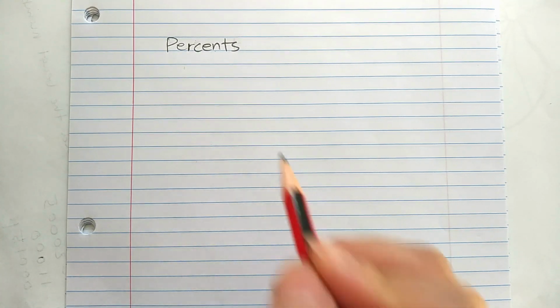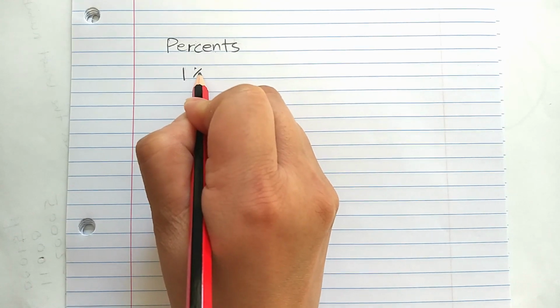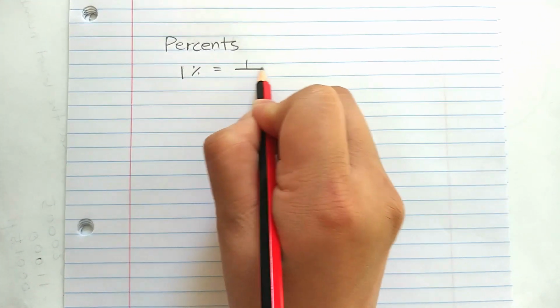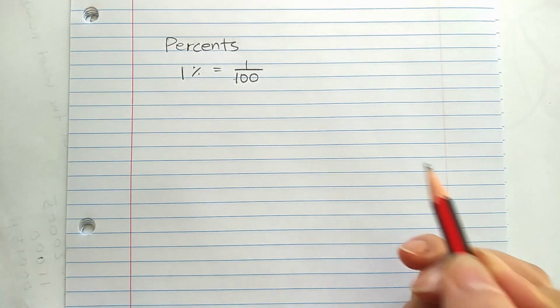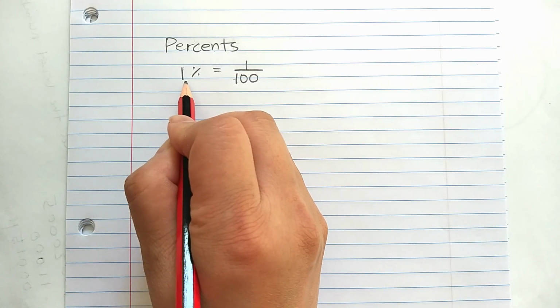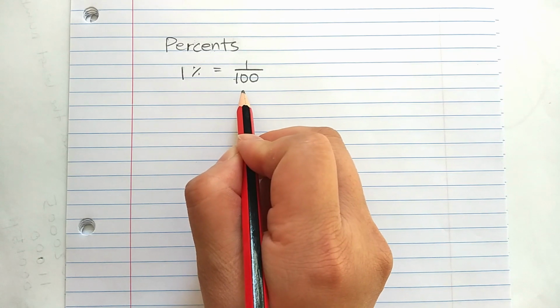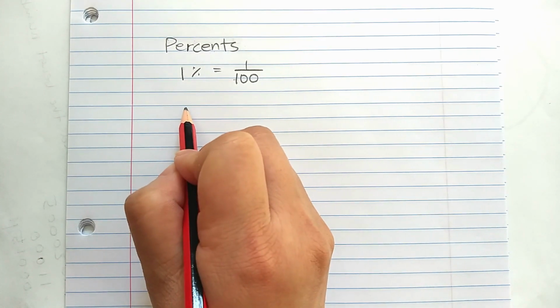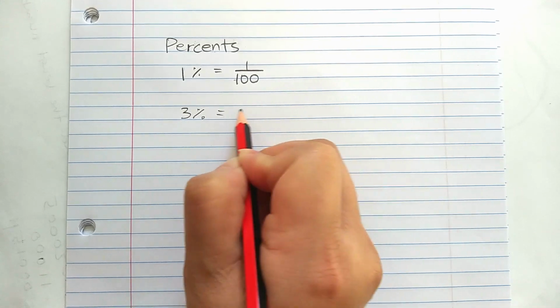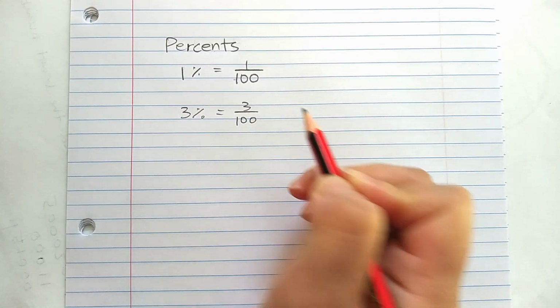A percent or percentage means a portion of a whole when the whole is cut into 100 equal parts. So a percentage is similar to a fraction, except the denominator is always 100. Let's do some examples. 1% is 1 over 100. So the number of the percent will go to the numerator, and the denominator will be always 100. 3% is 3 over 100.